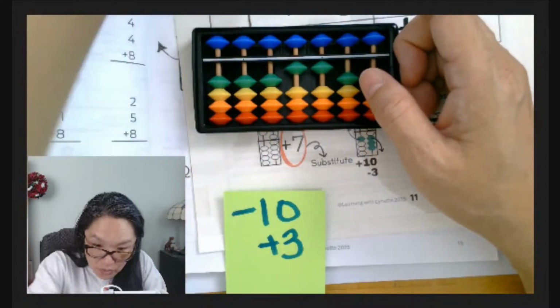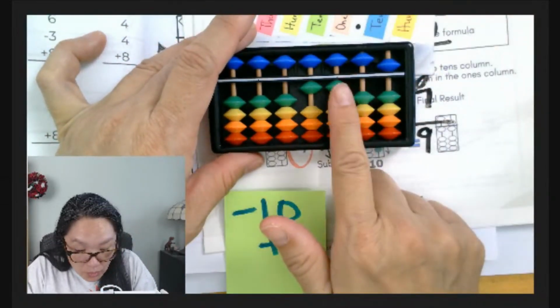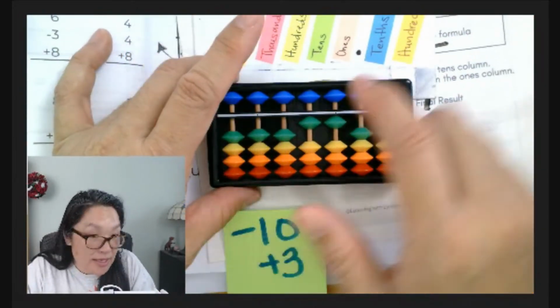So how do I know? Well, when I look at it, it's just like how we write. We have our place values: our ones, our tens, our hundreds, our thousands, our 10,000.